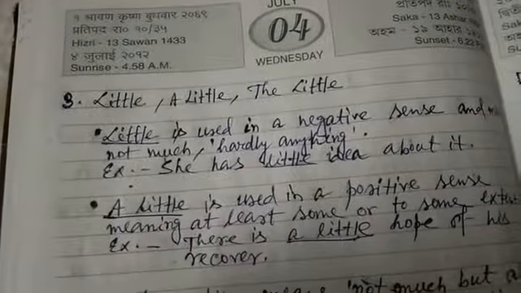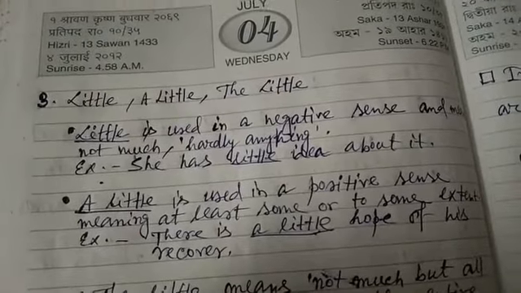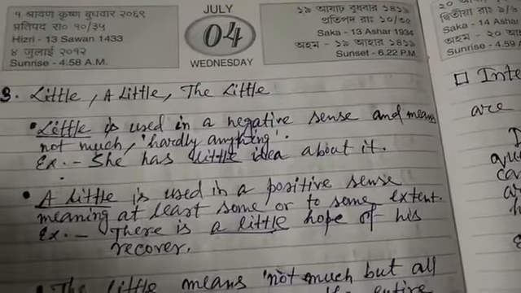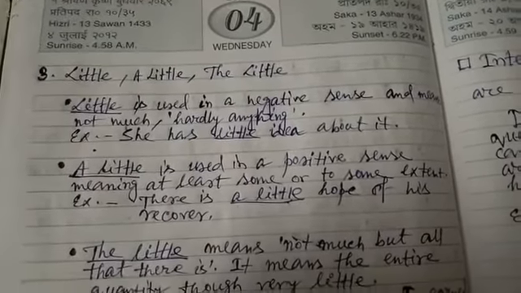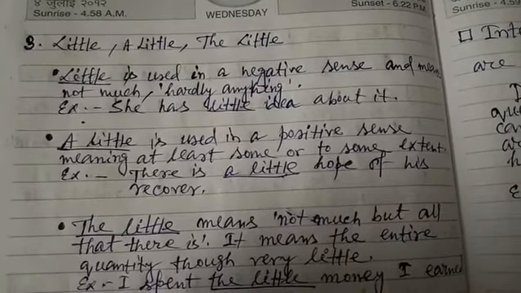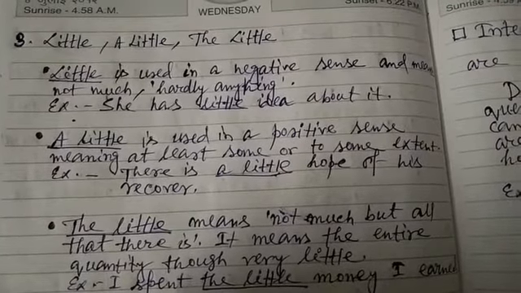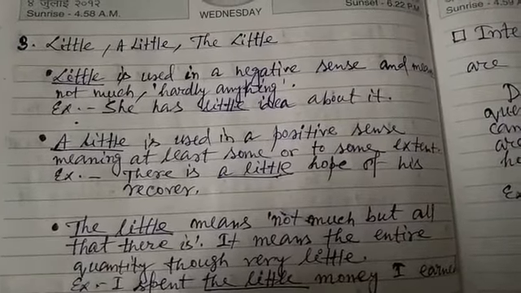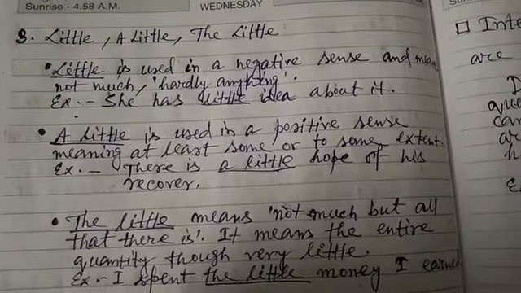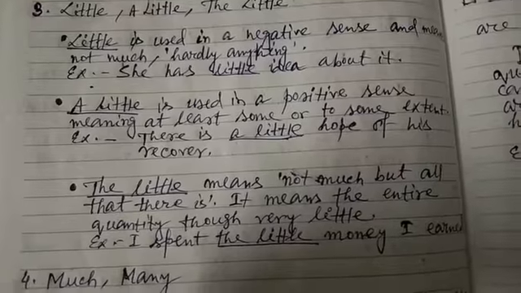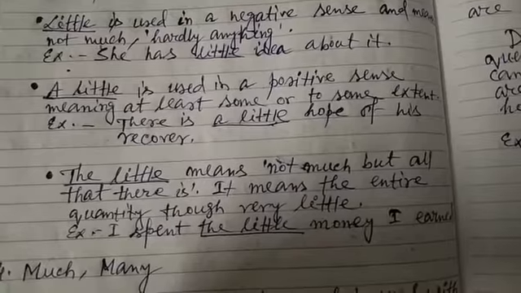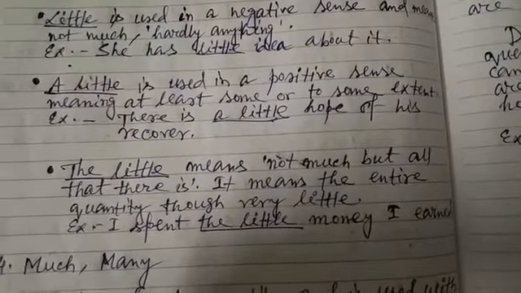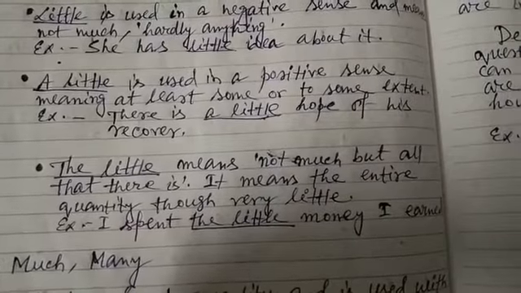Number 3, little, a little, the little. Little is used in a negative sense and means not much, hardly anything. Example, she has little idea about it. A little is used in a positive sense, meaning at least some or to some extent. Example, there is a little hope of his recovery. The little means not much but all that there is. It means the entire quantity, though very little. Example, I spent the little money I earned.